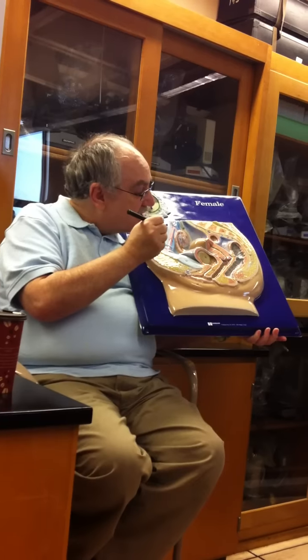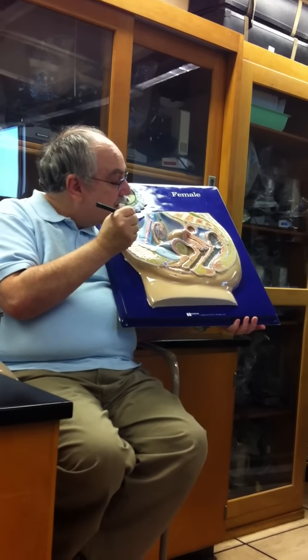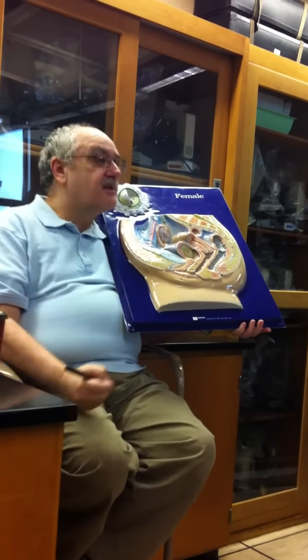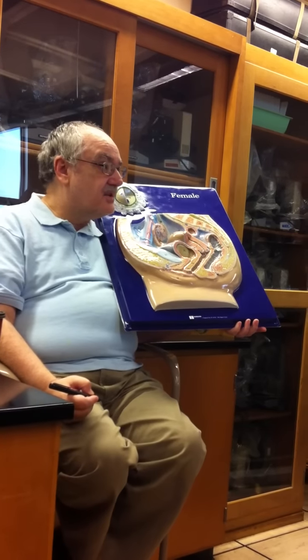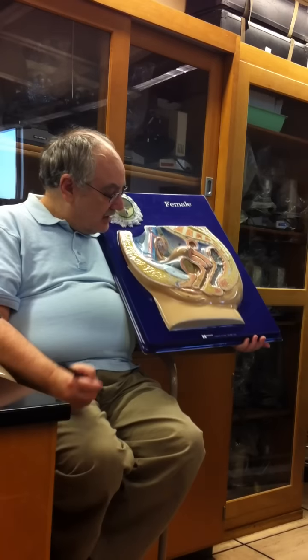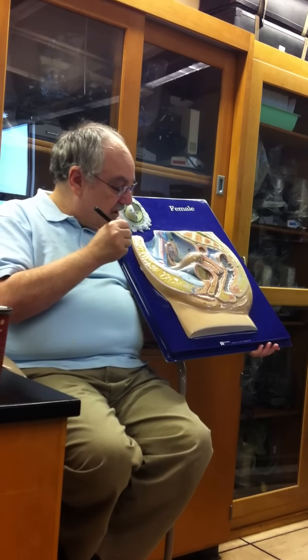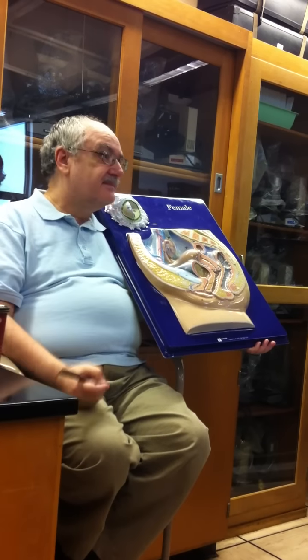Now, number 6 on this model is the cervix. Now, fortunately, on this model, number 14 is the fornix that I told you about 90 seconds or so ago.